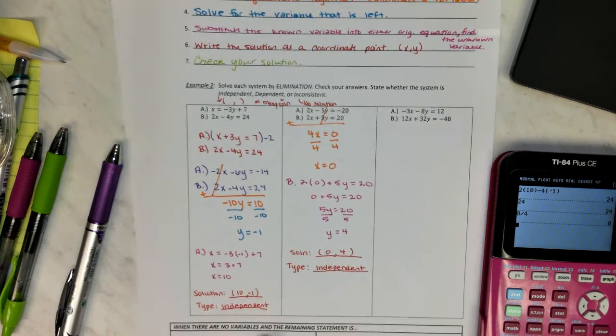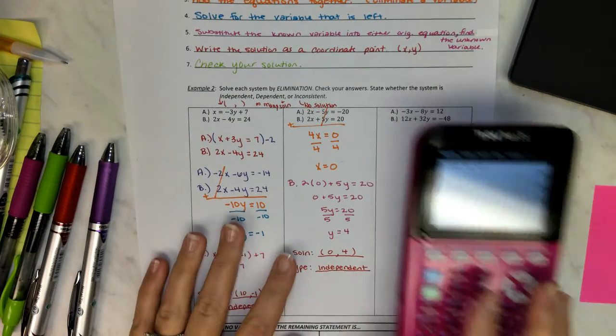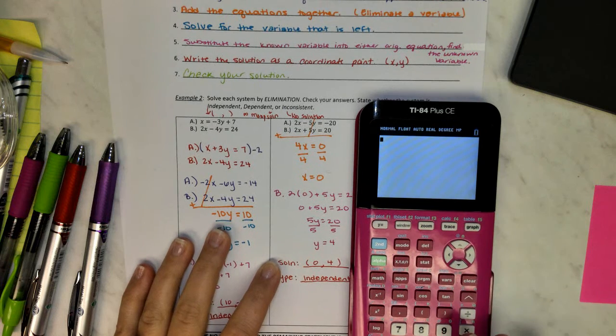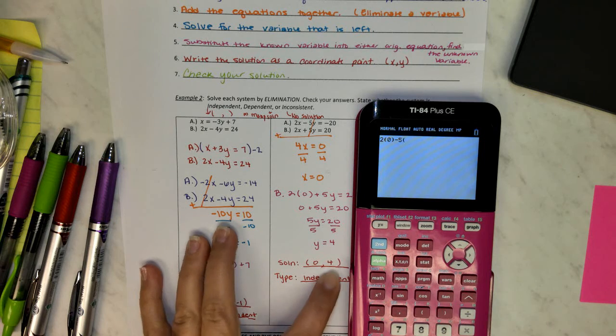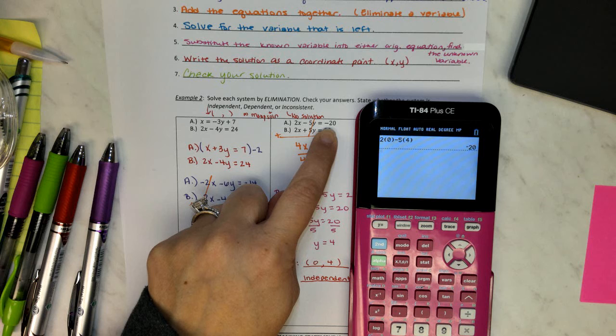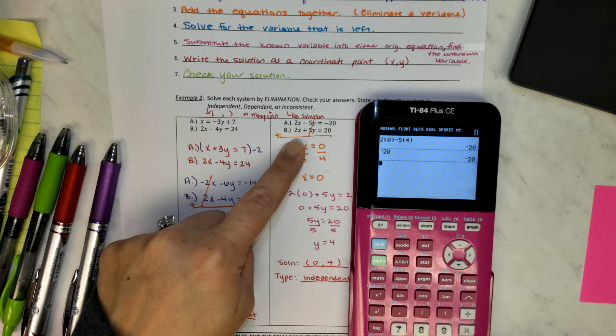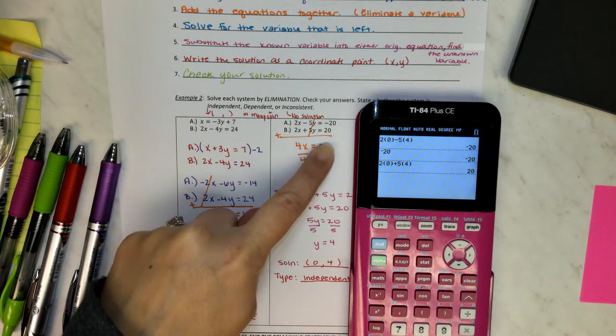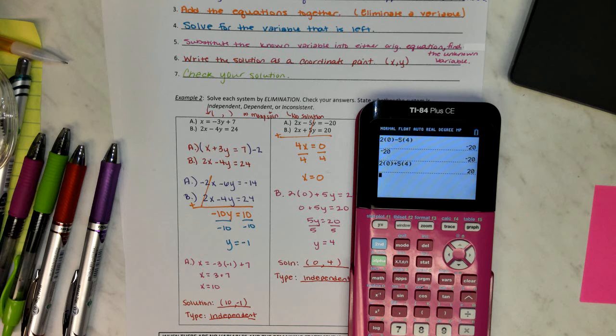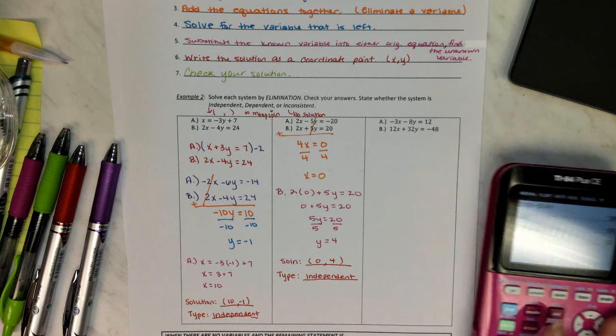Next, what we're going to do is plug them back in to check them. So our top equation was 2 times x is 0 minus 5 times y is 4 equals negative 20. That one worked. I could type in the right side, negative 20, but it's already equal to it. There was nothing to simplify there. All right, let's try the bottom equation. 2 times 0 plus 5 times the y was 4 equals 20. 20 equals 20. I'm good to go with both A and B, so my solution must be correct.